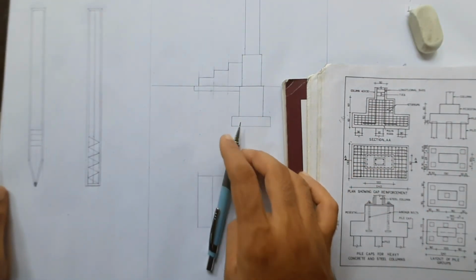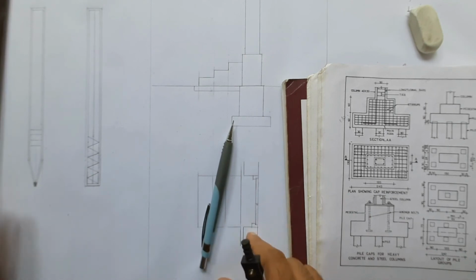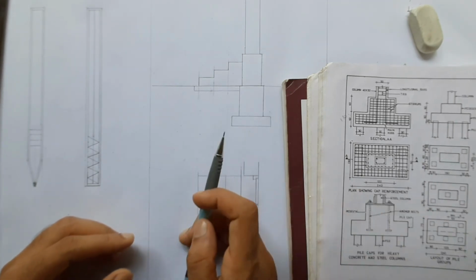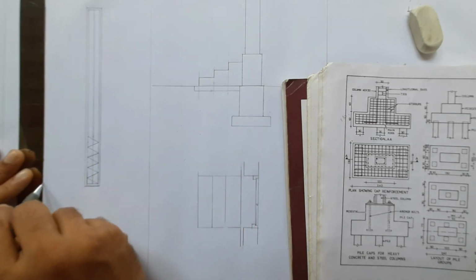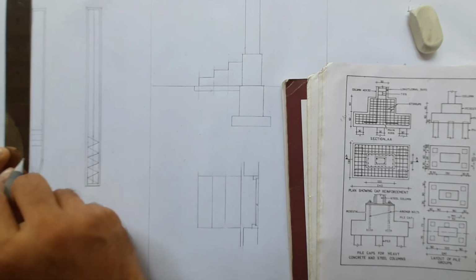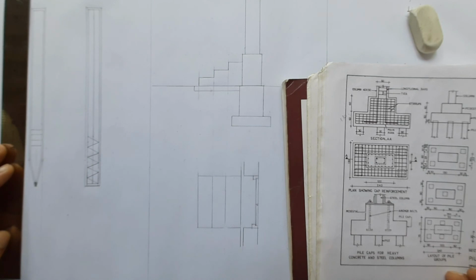Then you should go for the plan view. Here also you can simply extend this towards downward. Then you simply draw a rectangle here and mark the reinforcement like this, then the vertical reinforcement like the 4 dots that they have provided.